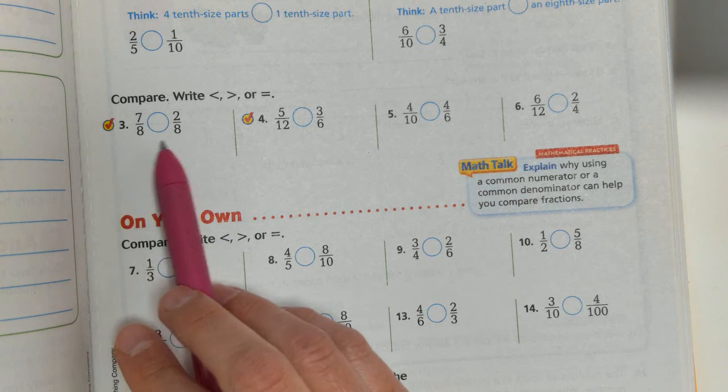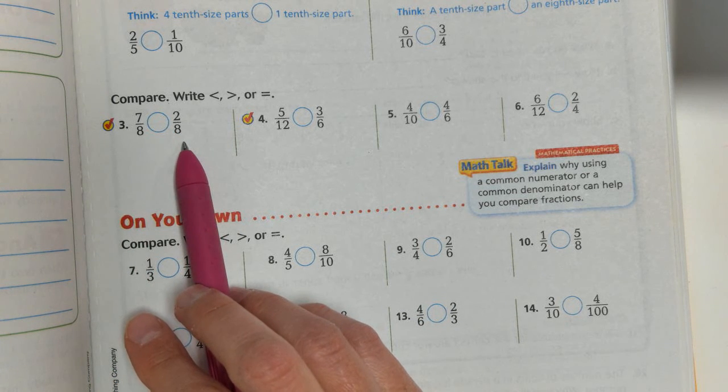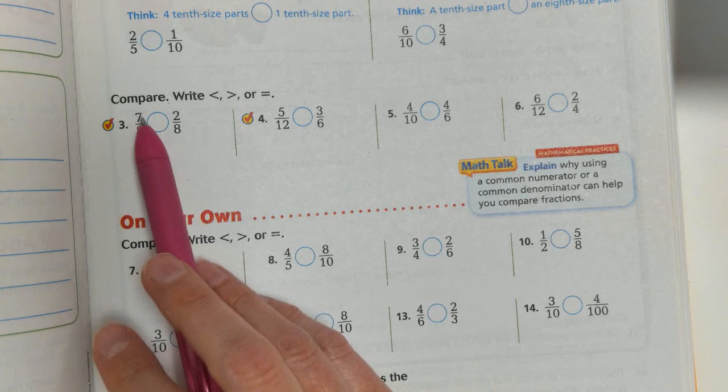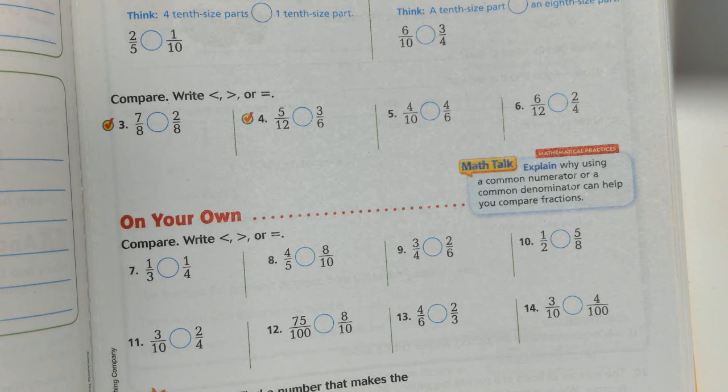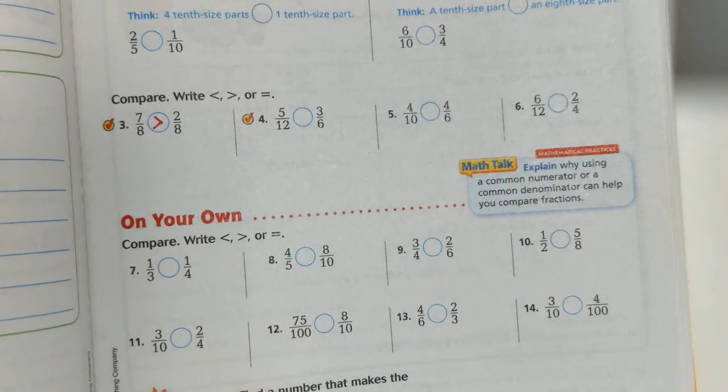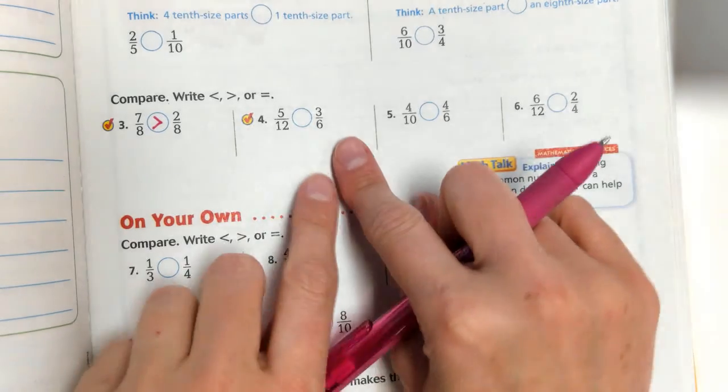If my denominators are the same, then I can simply compare the numerators. So which is greater, 7/8 or 2/8? 7/8 is greater than 2/8. All right?